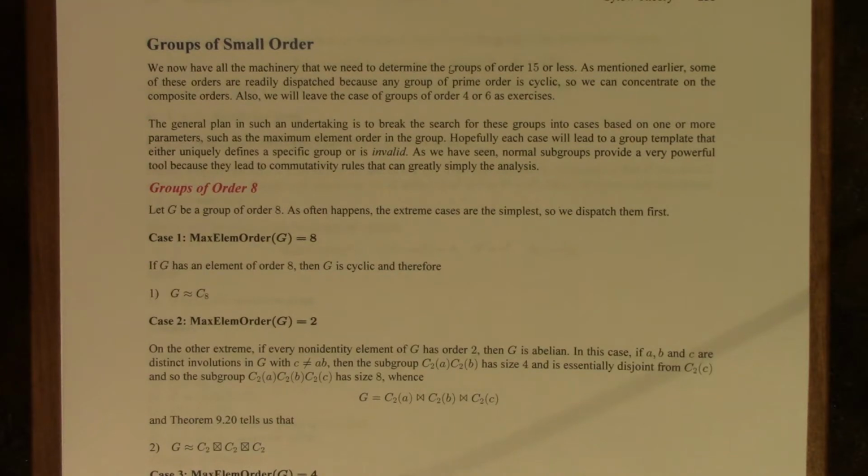The hope is that each case will lead to a group template that either uniquely specifies a specific group that has the properties we're looking for, or the template is invalid, in which case we don't have to worry about it. And as we have seen, normal subgroups provide a very powerful tool because they lead to commutativity rules that can greatly simplify the characterization.